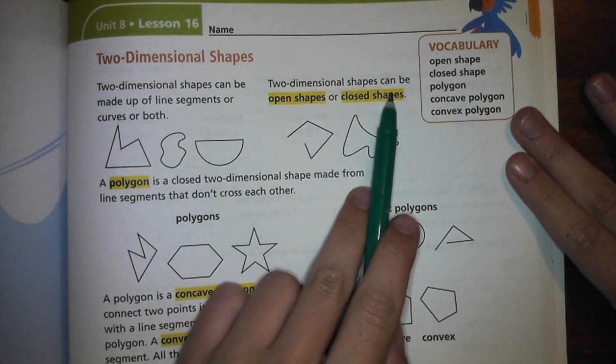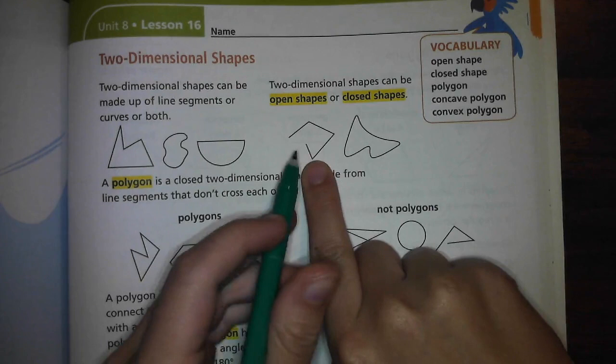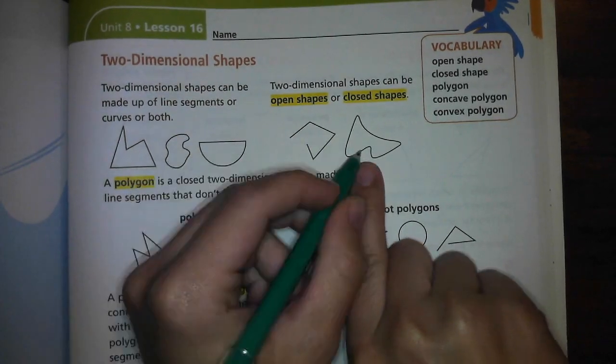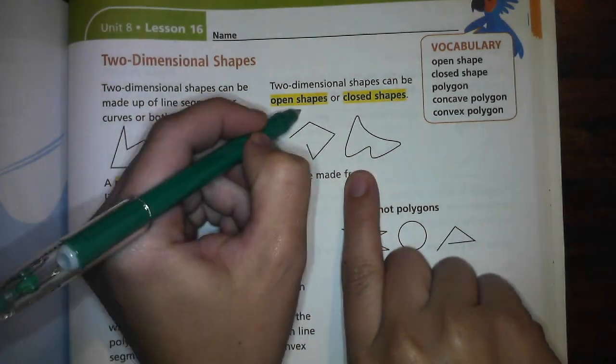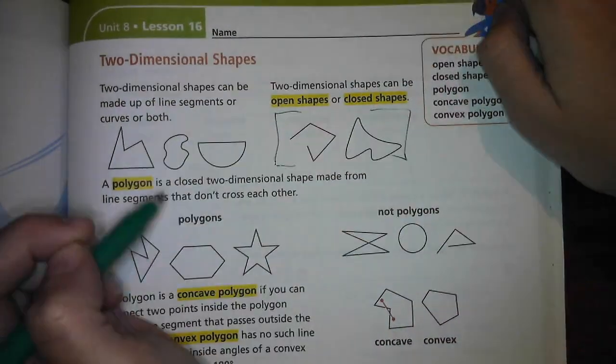Two-dimensional shapes can be open shapes or closed shapes. So this is an open shape because it has this gap right here. This is a closed shape. So these are two-dimensional shapes. You can't pick them up. They don't have a height, but these are shapes.